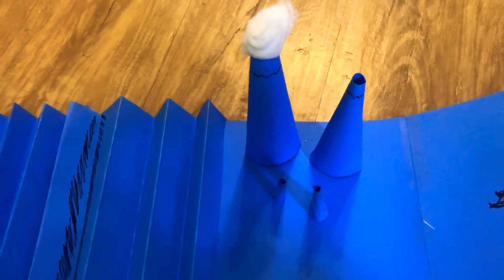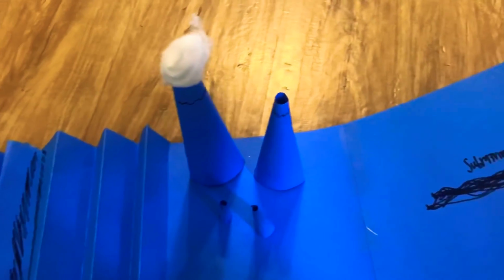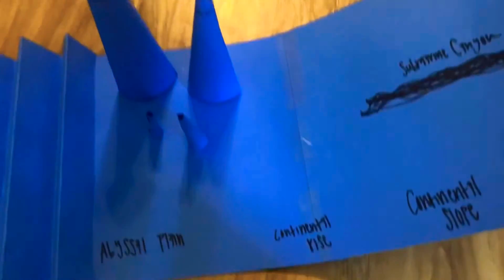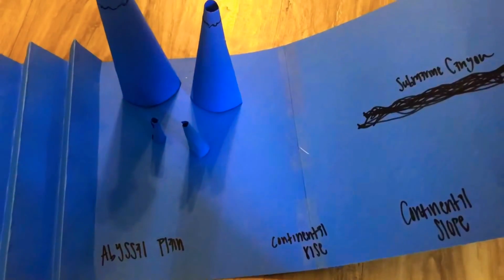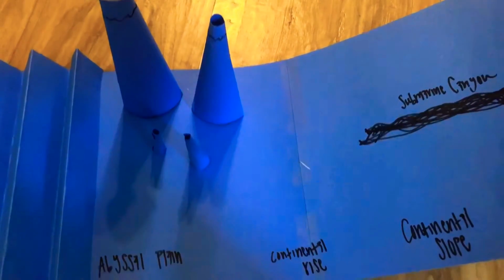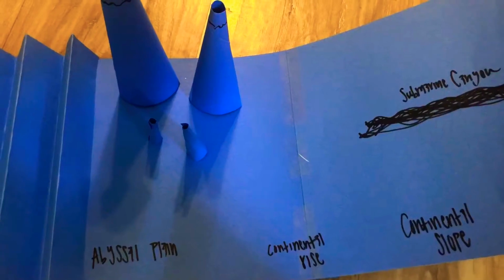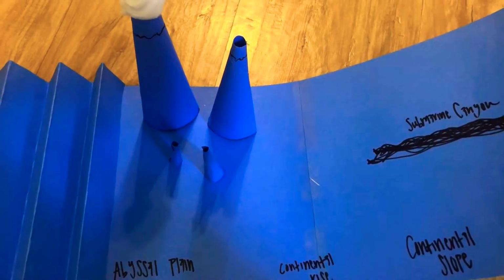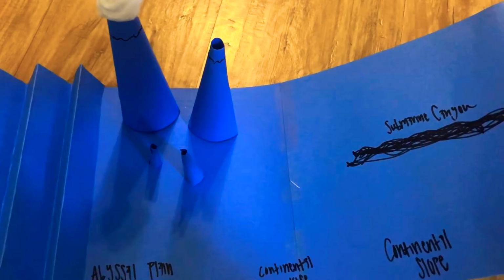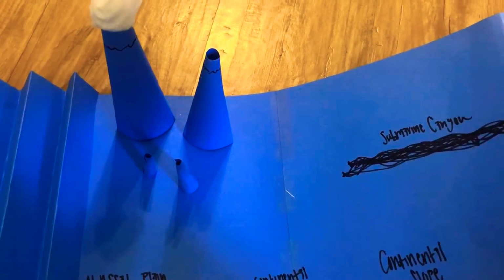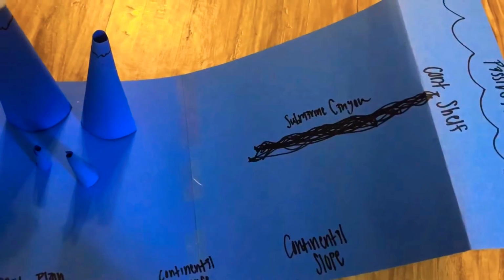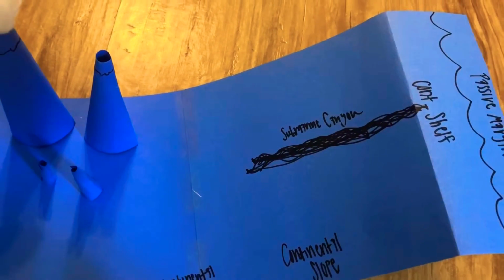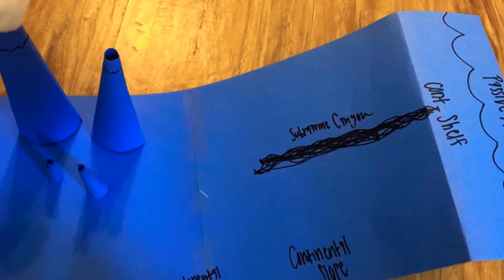Going into the passive continental margin begins with a gradual incline called the continental rise. The continental rise can extend for hundreds of kilometers. It's created by a thick accumulation of sediment that has moved down the continental slope, and it inclines into the continental slope, which is relatively steep and marks the boundary between continental and oceanic crust.